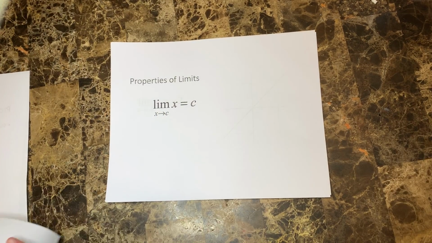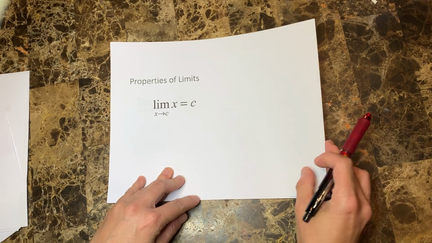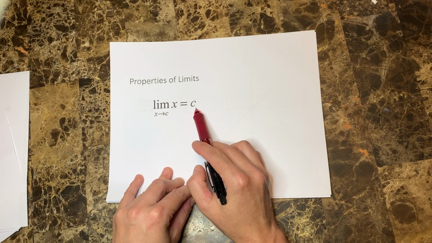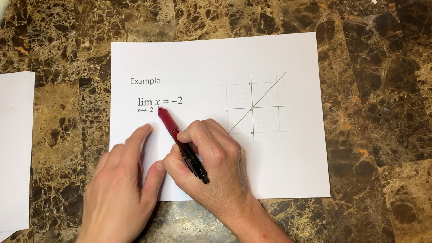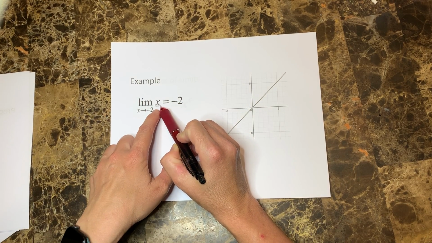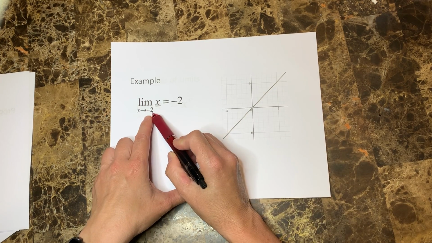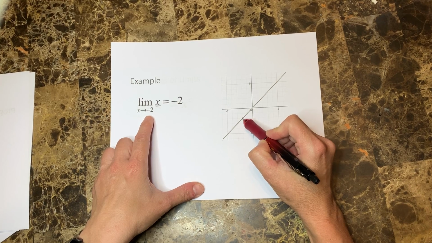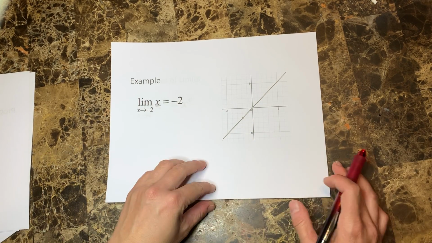All right. And then here's another property. Again, you can take a look at that. If you're taking the limit of x, as x approaches c, it's going to equal c. So let's take a look at what that looks like. This, if you graph it, is this particular line. This is y equals x. And if I'm trying to approach -2, it kind of makes sense. Oh, look at that. The function actually equals -2. There's no holes, there's no jumps, nothing.